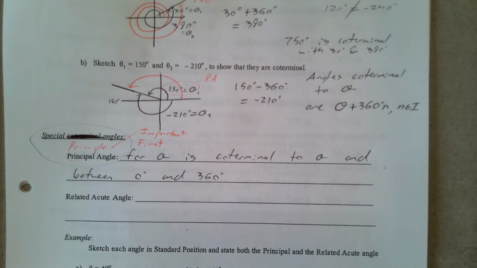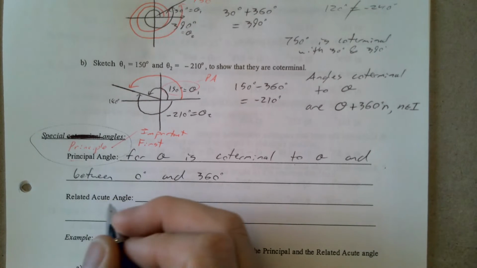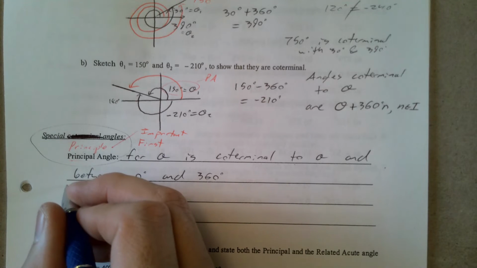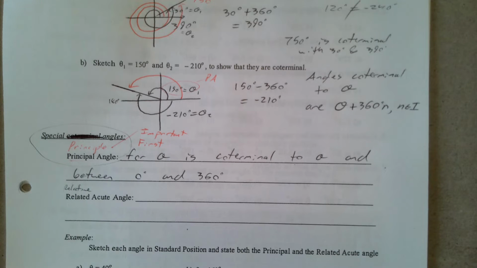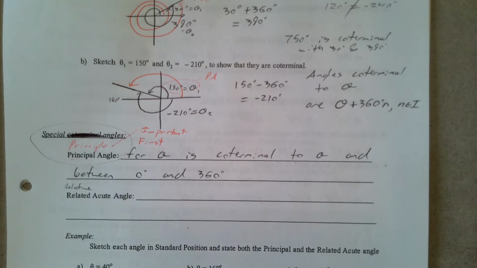The other special angle is the related acute angle. Now, some people call this the relative acute angle, but I like related acute angle better. It makes a little bit more sense for me.